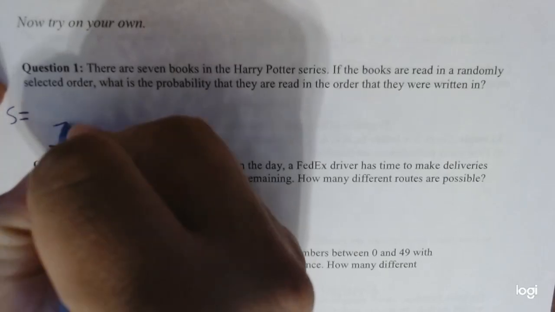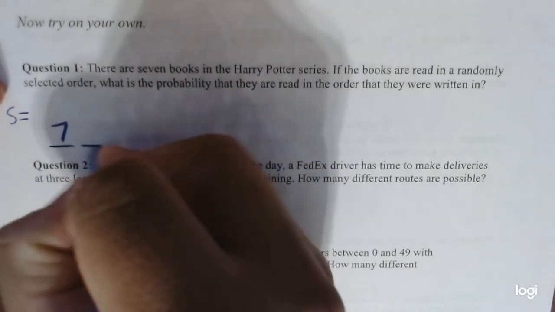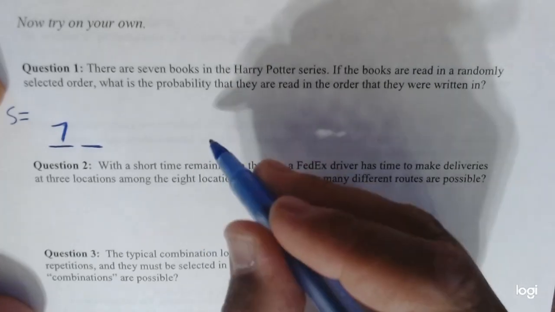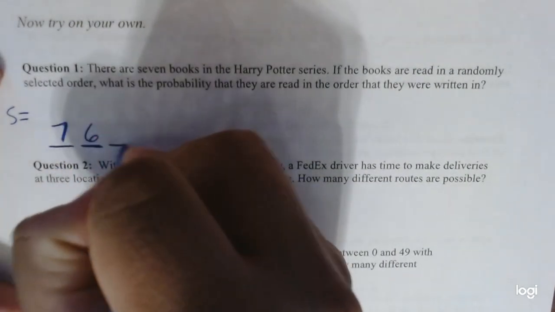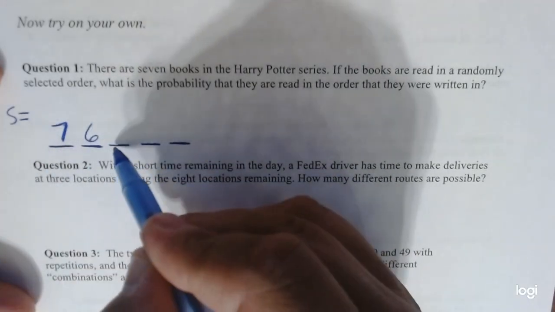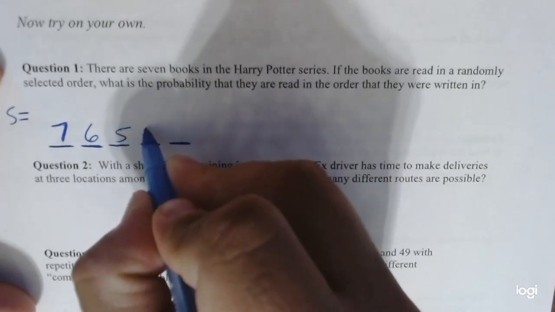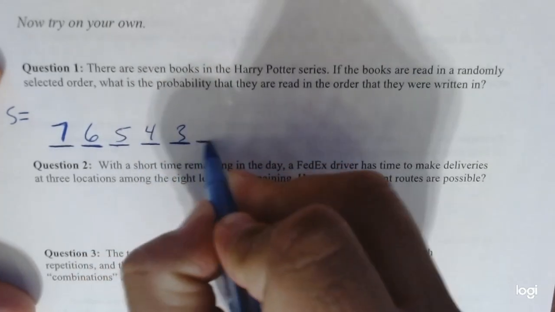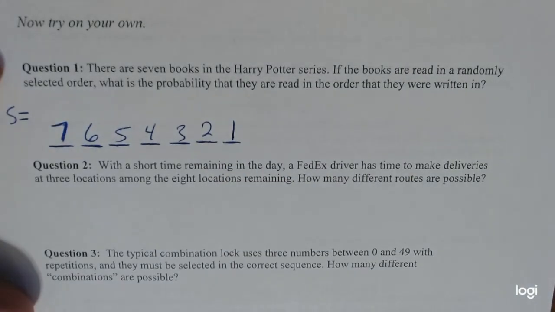7, right? 7 different choices. Okay, I read it, I put it to the side, and I choose again. So how many more choices do I have left over? And that's going to be 6, right? And notice, keep going down. So I read that book, I put it to the side. How many choices for my third book? So 5, fourth book, 5th book, 6th book, and then finally, last book, right?